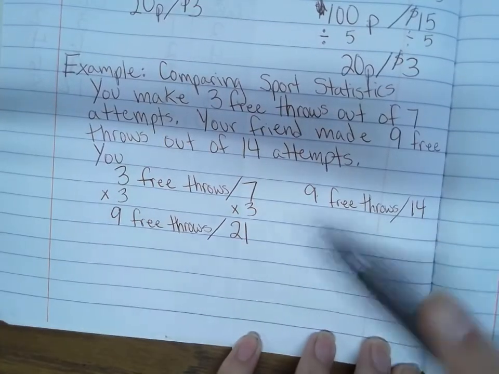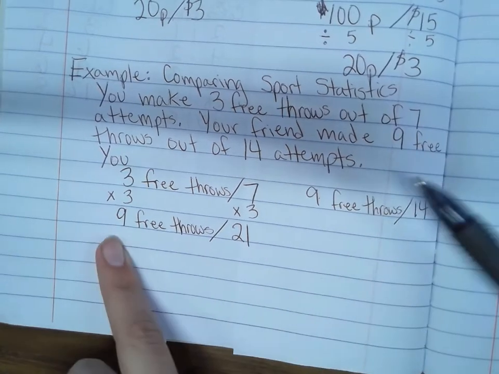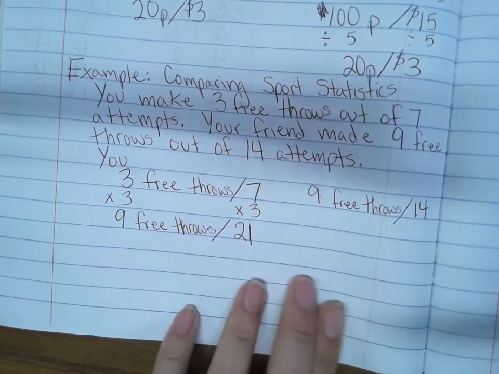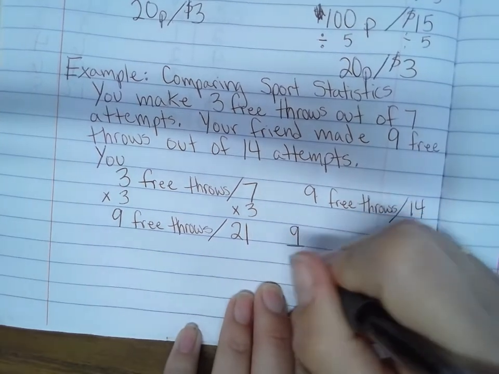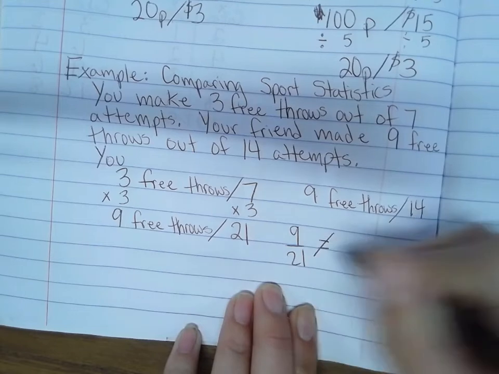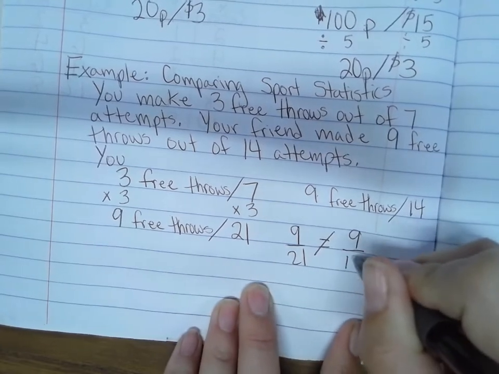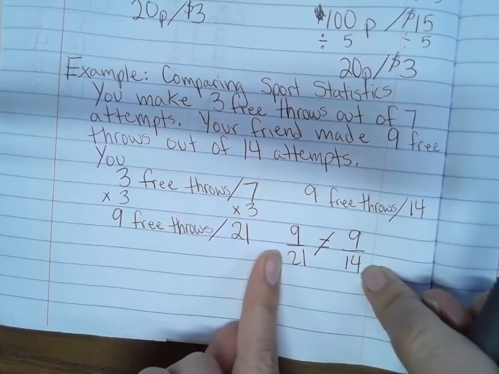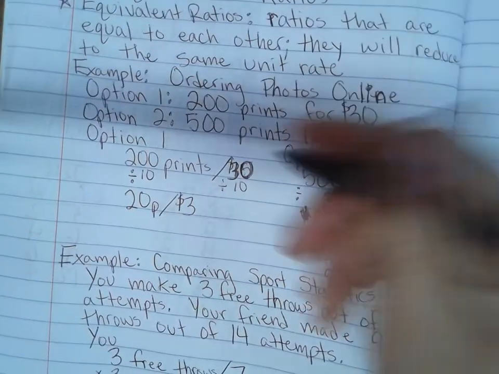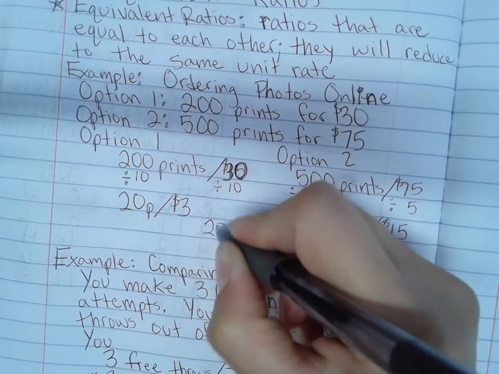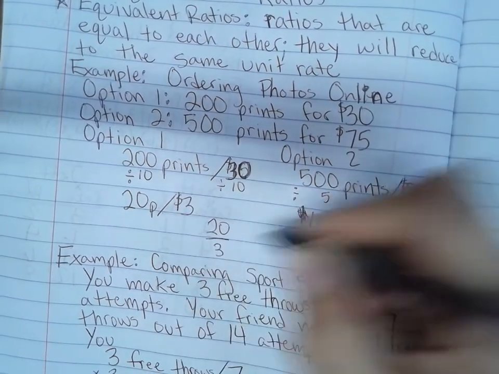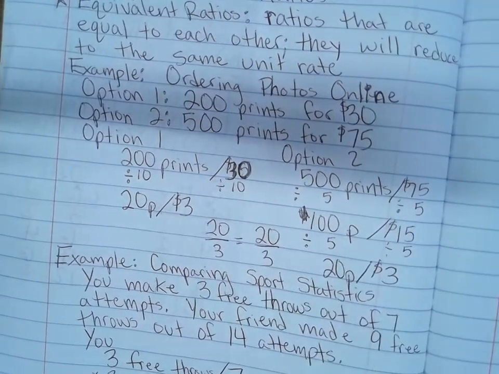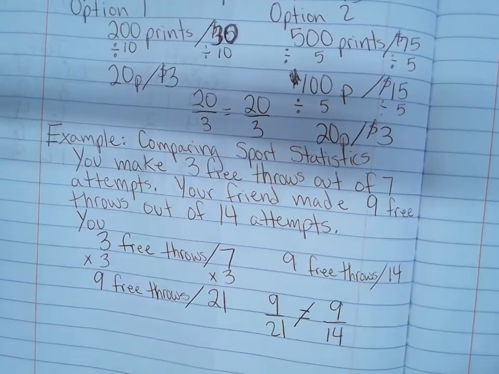Okay, so sometimes we just need to get something to match up to either prove that they're equivalent or not. In this case, 9 over 21 is not equal to 9 over 14. But since we got both of these to be 9, we're proving that they are not equivalent. Up here, we got both of these to be 20 for $3. So they were equivalent to each other. And that's all I need you to write for this lesson.